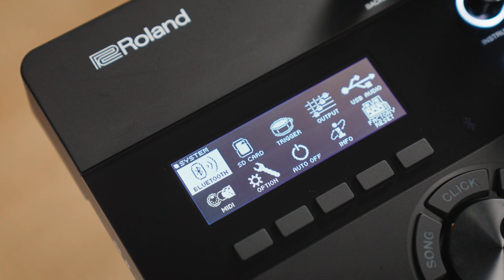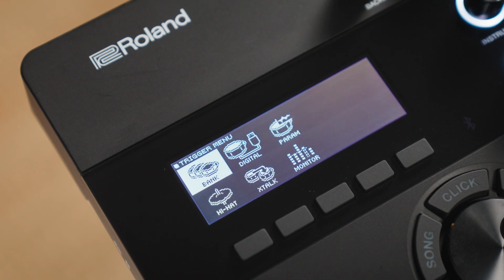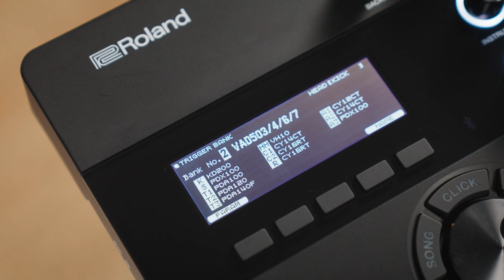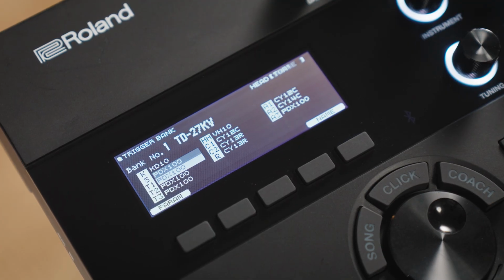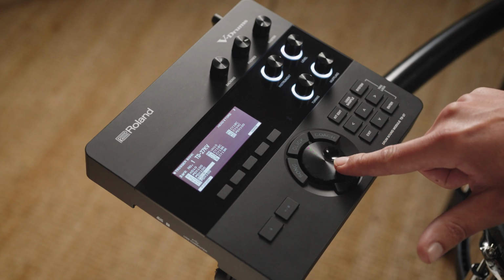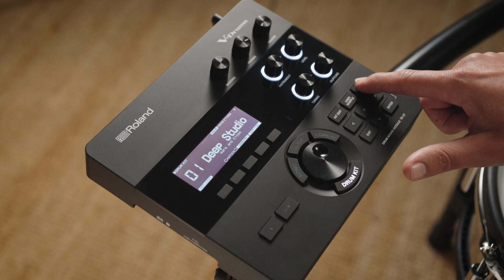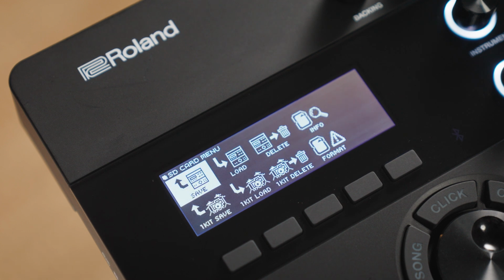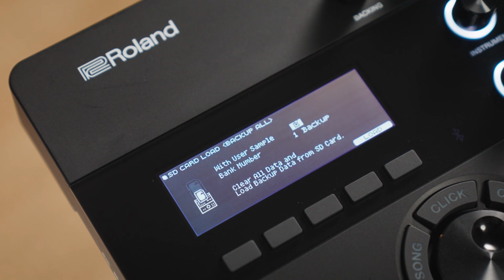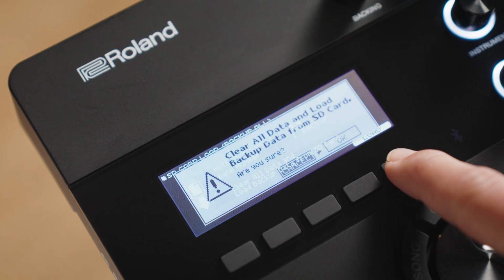Press System and select Trigger, select Bank and choose the model of kit that matches the setup that you have. Tap each pad in sequence and use the dial to adjust the pad manually if necessary. The chosen pad type should match the model of the pad that is connected to the module. Finally, with the SD card inside of the module, press System, followed by SD card, and then Load. Select the backup that you created earlier, and this will reinstall any personalised kits that you have saved.